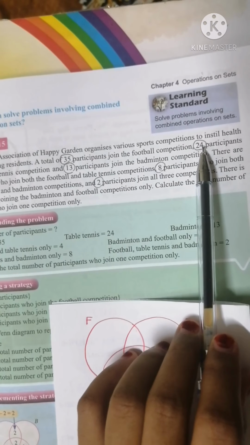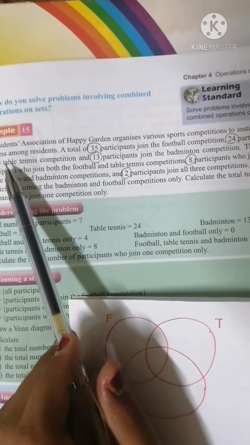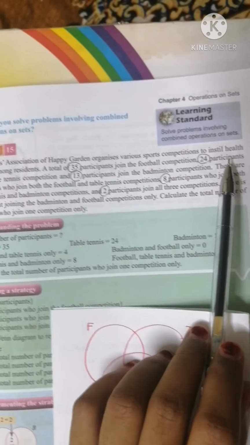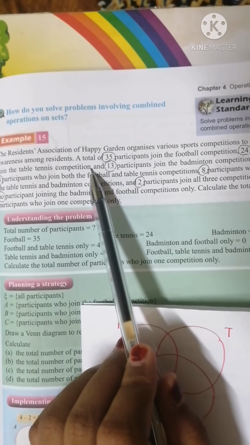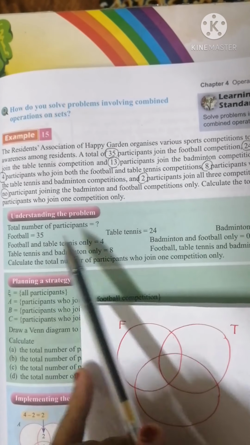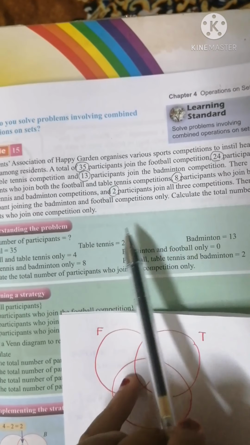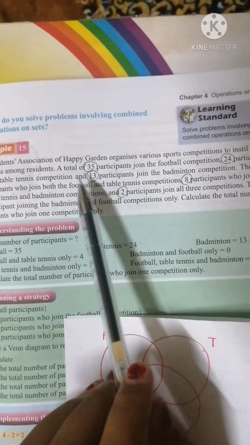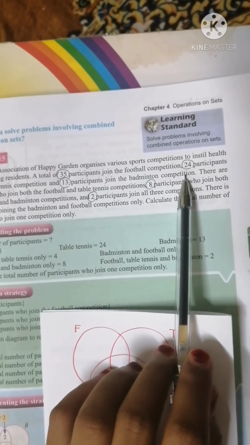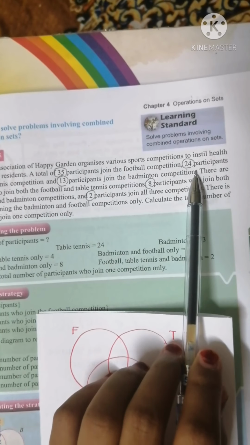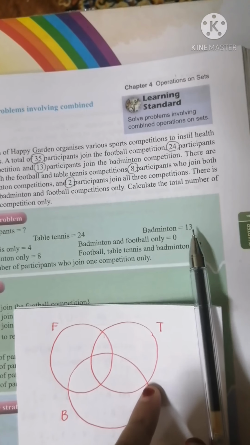Okay, now the next information. 24 participants joined the table tennis competition. Look, there is no 'only', so it means that for table tennis there are 24 participants. Now look at the next one. 13 participants joined the badminton competition. There is no 'only', so it means that for joining badminton, the total is 13.